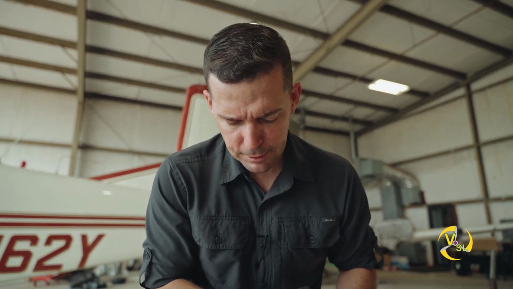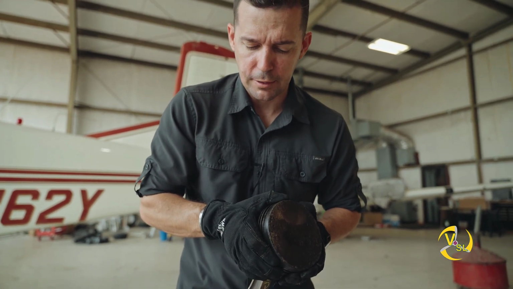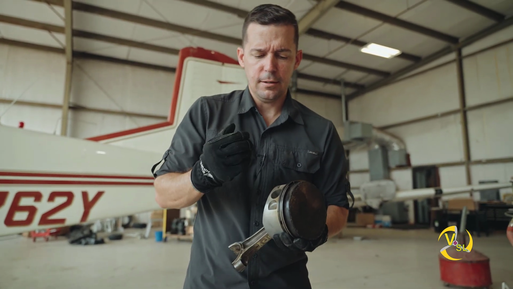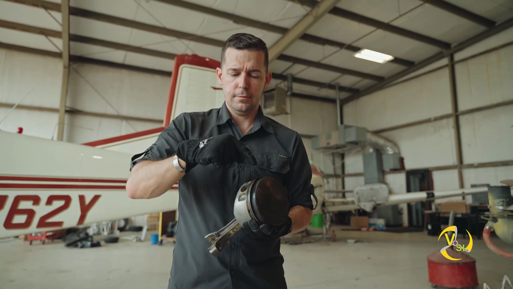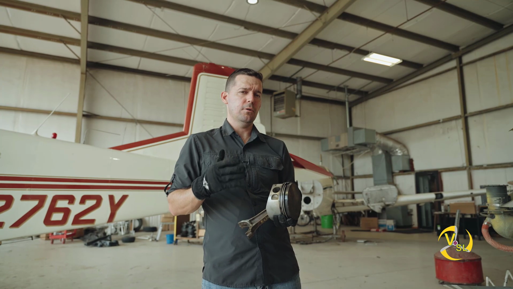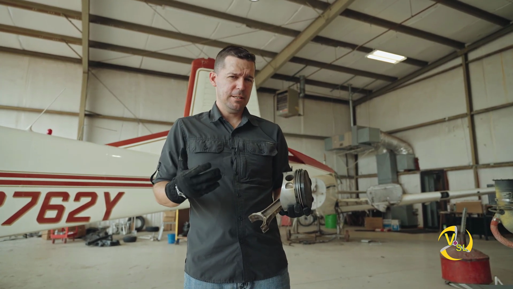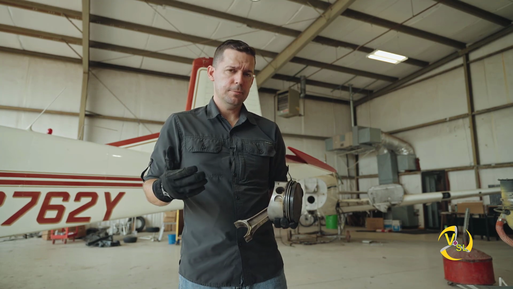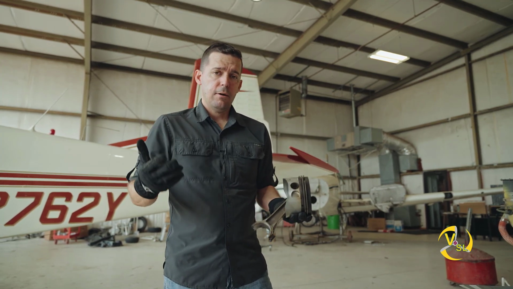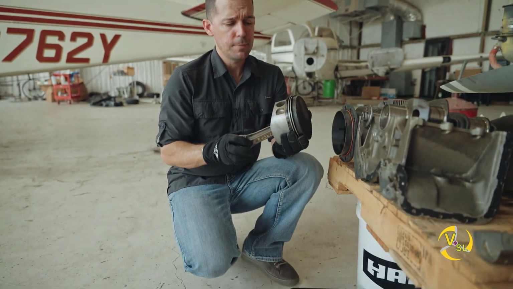Now this gap is pretty exaggerated because these aren't installed, so the gap would be smaller there. And then the clearance between the actual piston head and the cylinder wall is pretty narrow as well. So our cylinders aren't airtight when they're making compression. There is a little bit of leak by, but it's allowable and we know about it, and that's one of the things we test during an annual inspection.